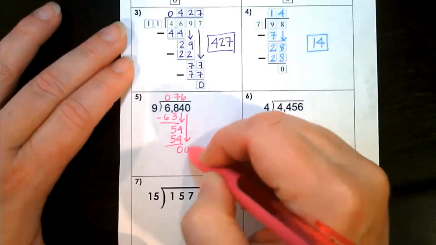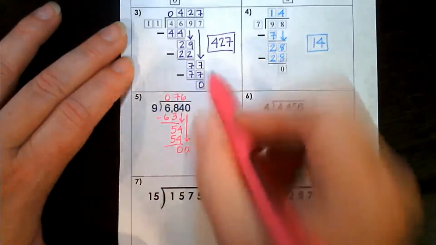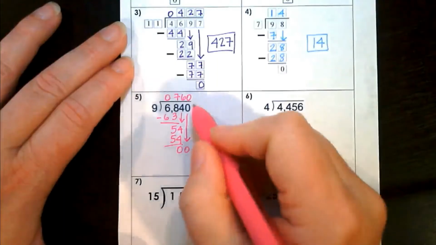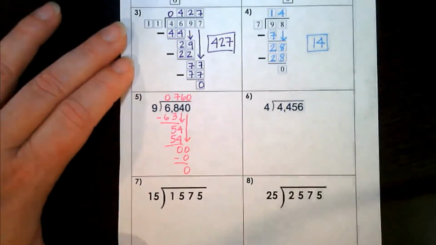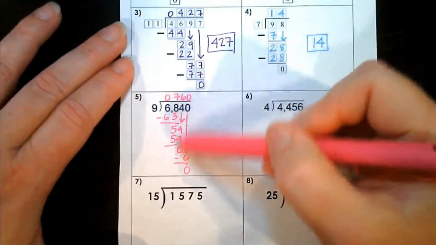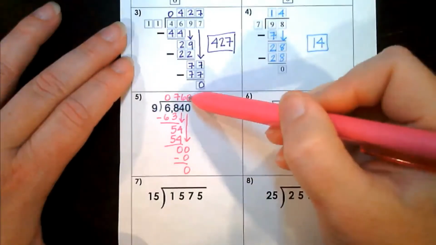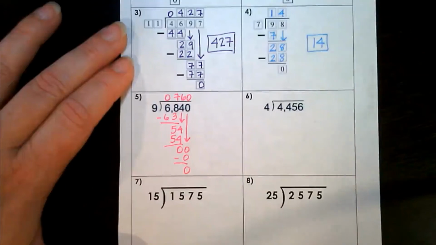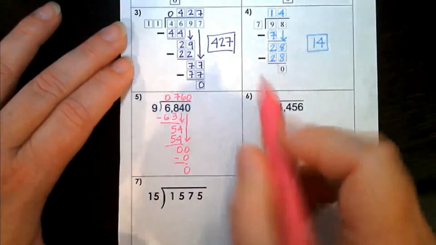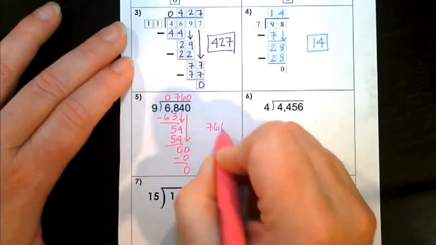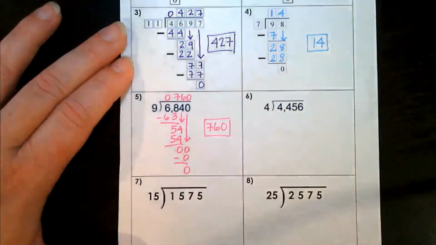We bring down the 0, and 9 goes into 0 0 times, and 0 times 9 is 0, and when I subtract, now I get my final remainder. Notice that every number that comes down must have a number that goes up in its place. It's very important to remember that. Now again, remember, we don't need to write this 0 because it happens before my number. So my final answer will be 760.